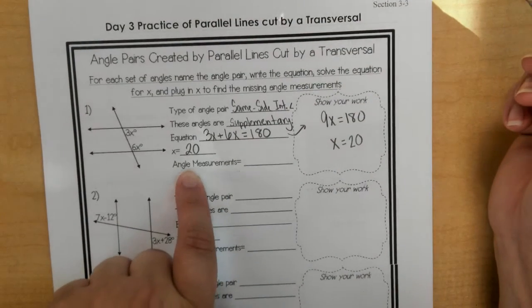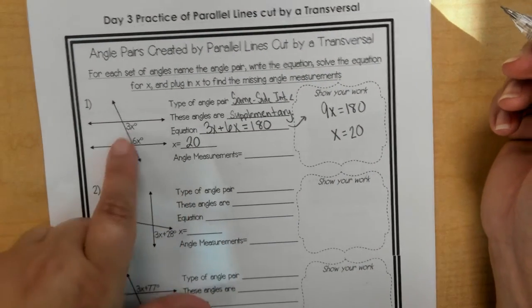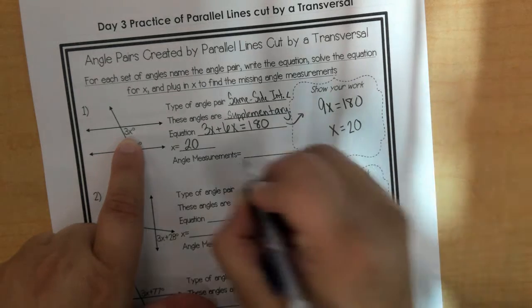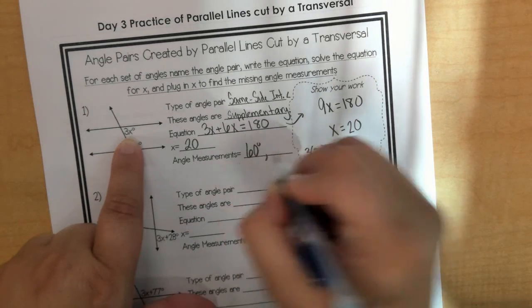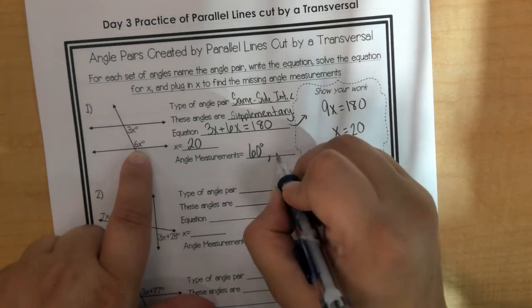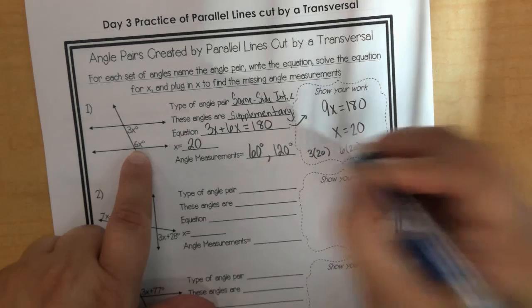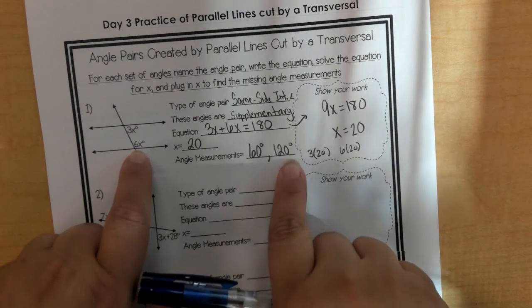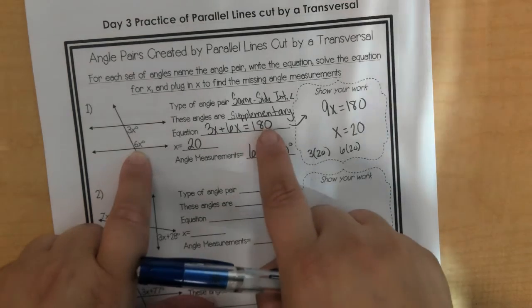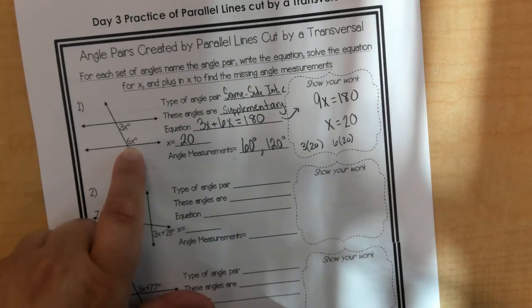Okay, and then it wants to know the angle measurement. So if I plugged 20 into 3x, we'd have 3 times 20, which is 60 degrees. And then 6 times 20 is 120 degrees. And if we double check 60 and 120, that sums to 180, and so that gets back to the 180 that we had up here. So that works out. Okay.